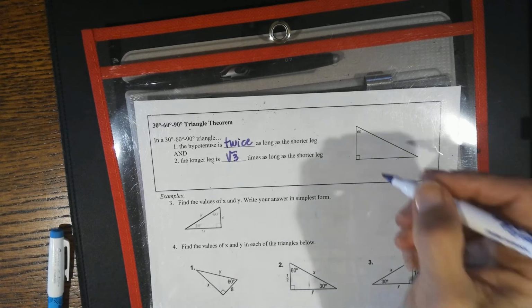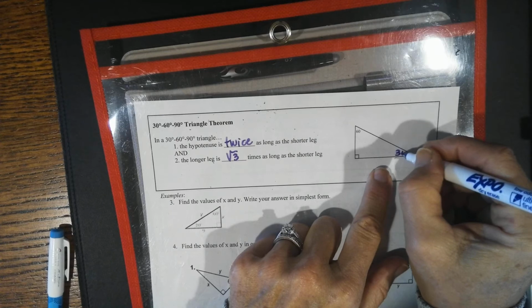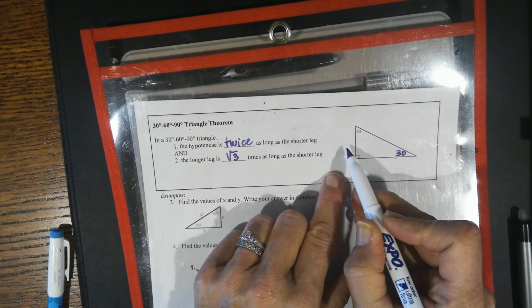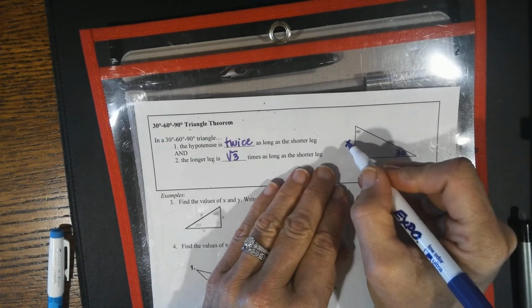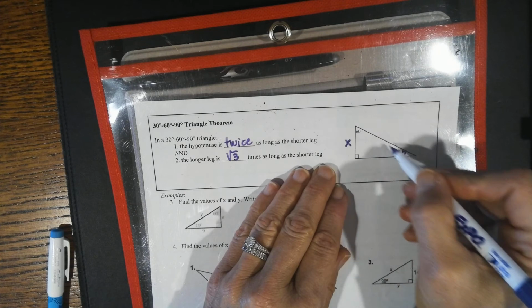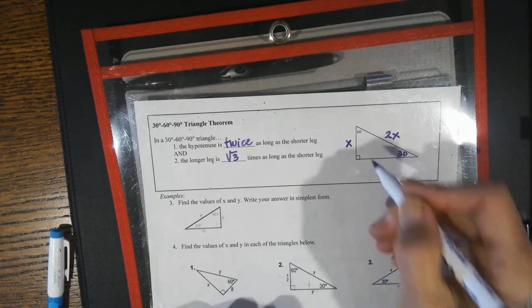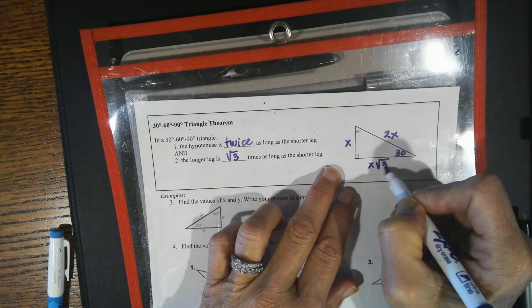So this one's sideways. As you can see, here's my small angle. That's my 30. It's going to be a 1 across from here. Or in this case, let's call this x. So this is x. And then the hypotenuse is twice that much, right? And then the one that's across from them is x times root 3.